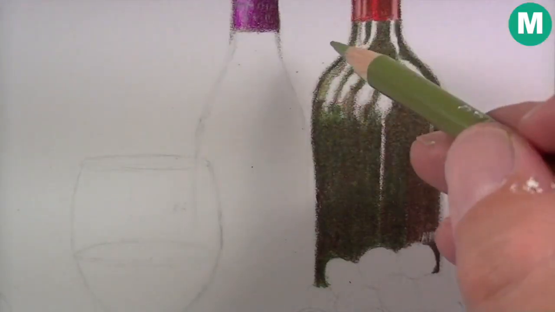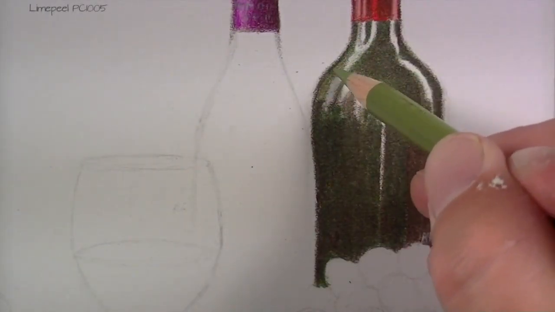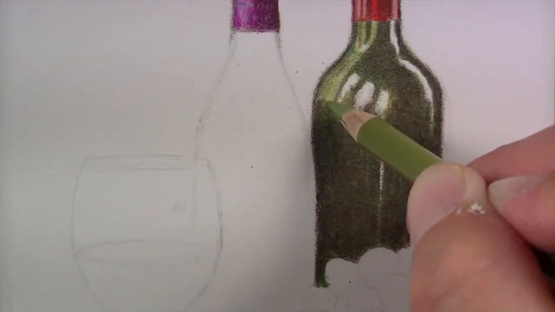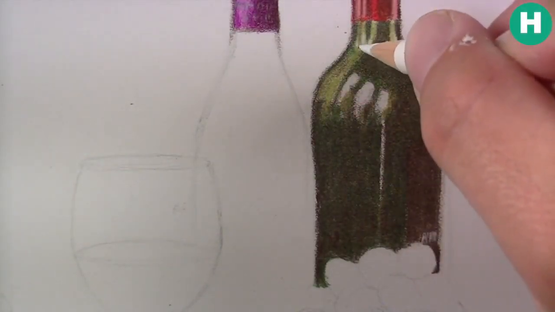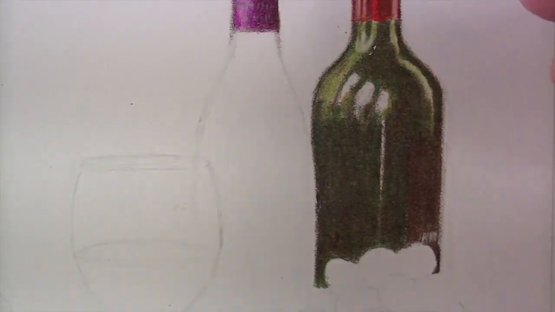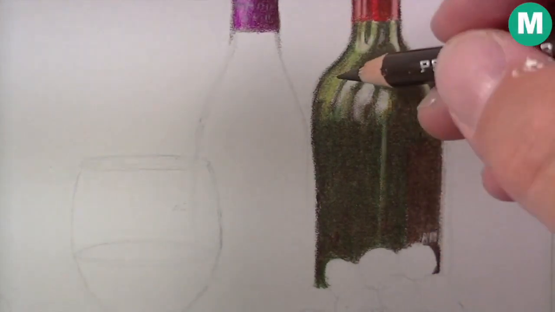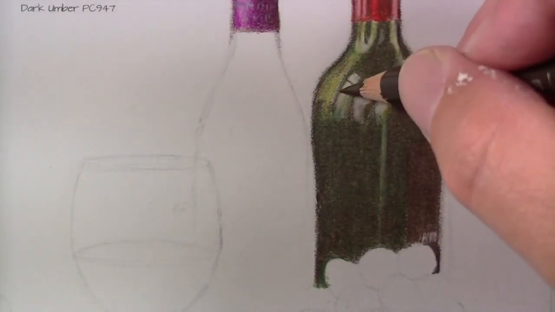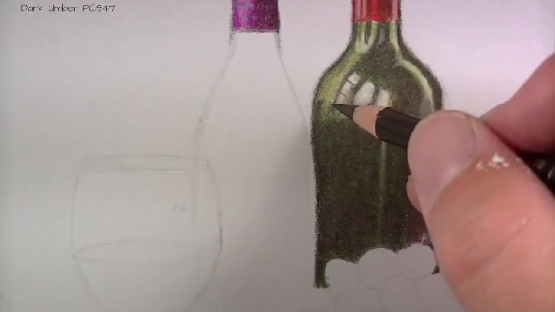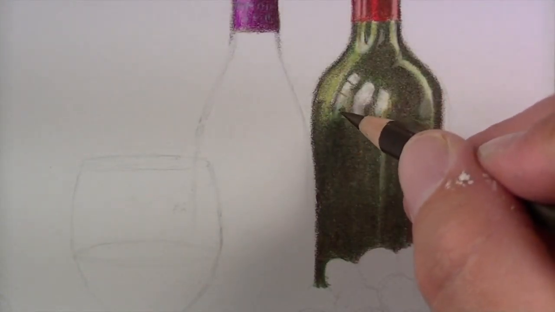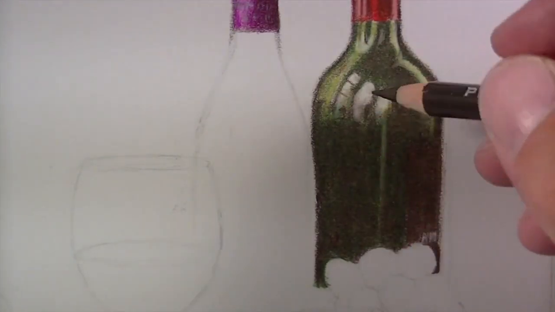Next, I'll use the lime peel color to start creating transitions between the olive green areas and the areas of highlight on the bottle. I'll burnish some of these areas in and create a few highlights using a white. I can darken up some of the areas of darker value and increase the contrast using the dark umber. I can also add some of the details that are visible in the reflections on the wine bottle using the dark umber.